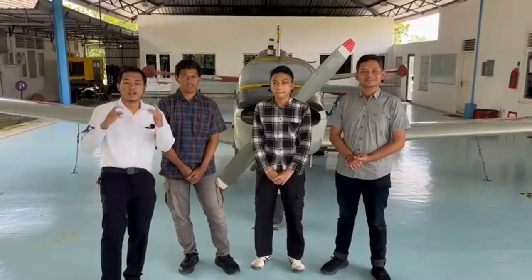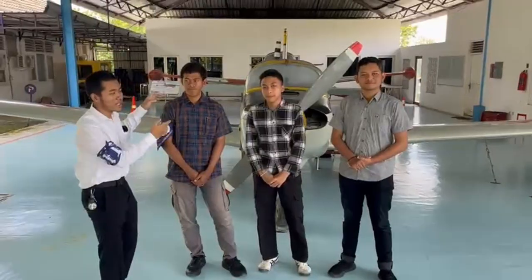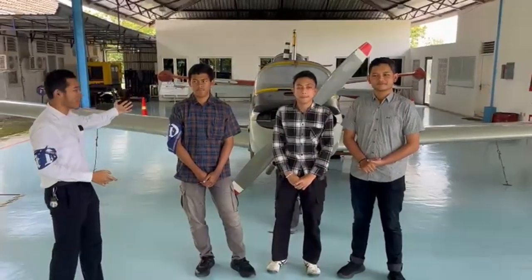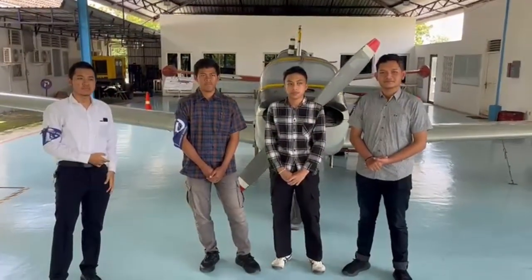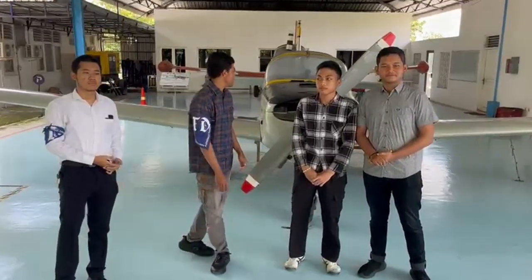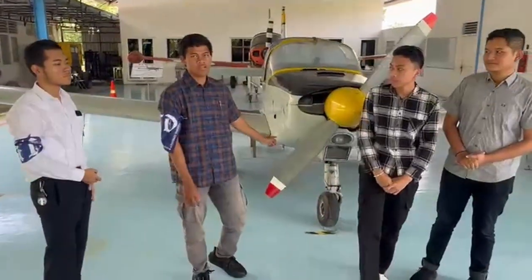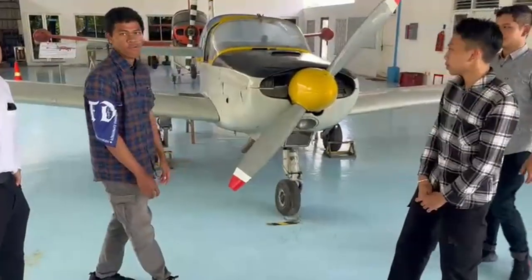AUFA Adisucipto, and right now we are going to review and explain the parts of the aircraft right here. The Dirgantara class is AS202 BRAVO.